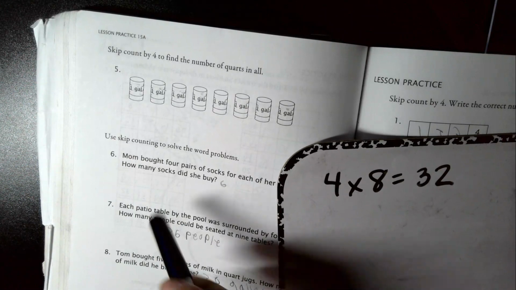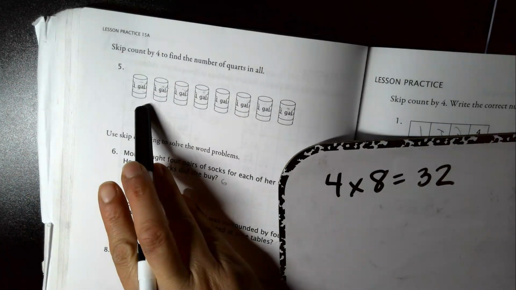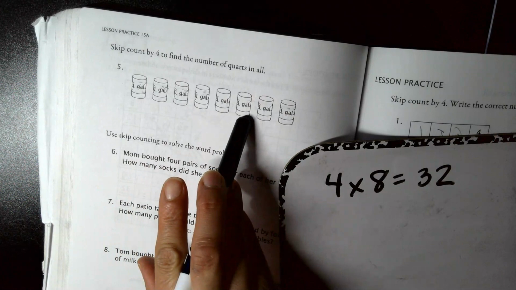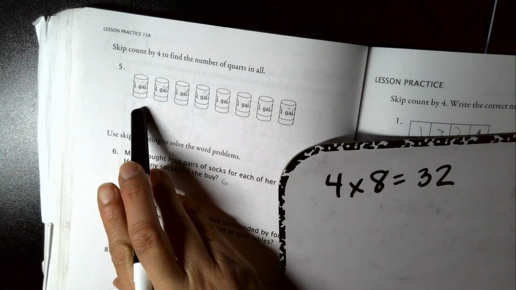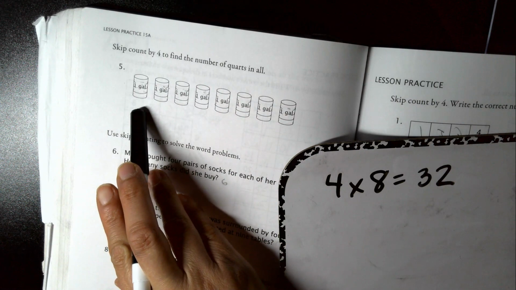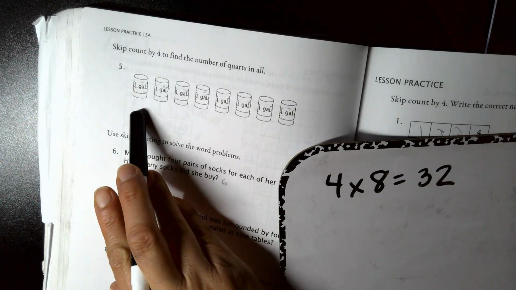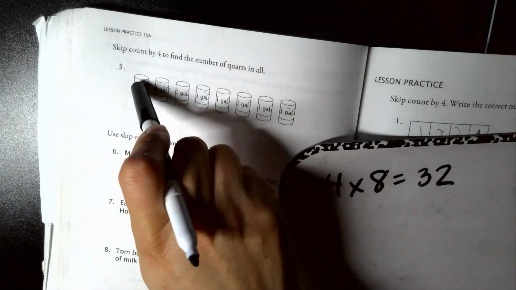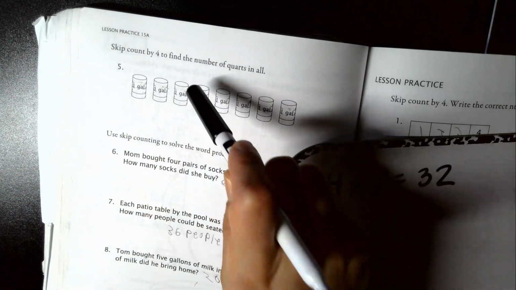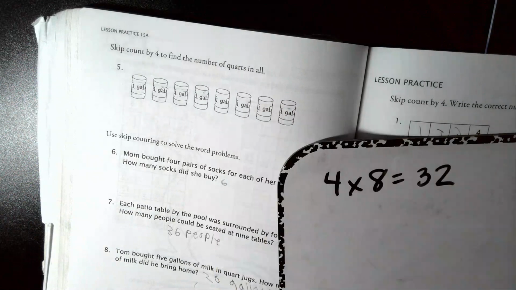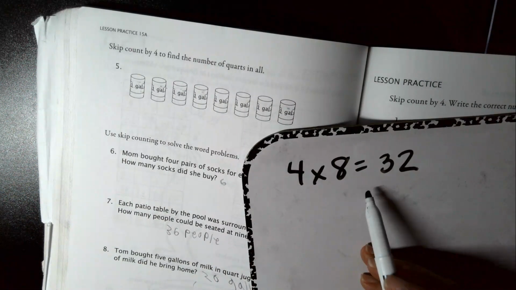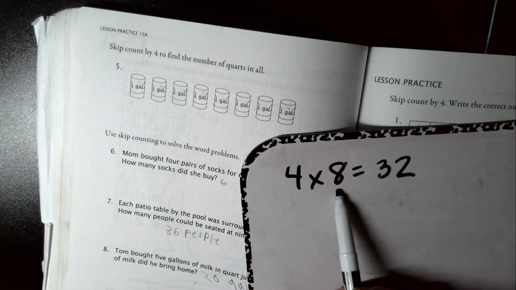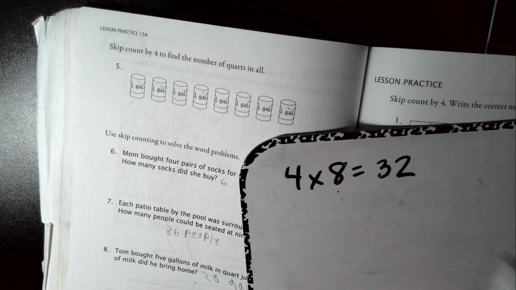But it's also good to know the reason they're having us skip count by 4. It says to find the number of quarts in all, because there's 4 quarts in a gallon. So 4 quarts in here, 4 quarts in this gallon, 4 quarts in the other, 4 quarts in this one. And you can also just write out the multiplication problem. There's 8 gallons and there's 4 quarts in each, so we get 32. Okay.